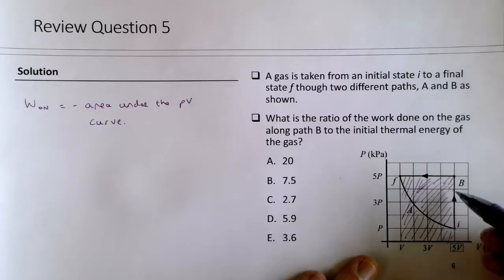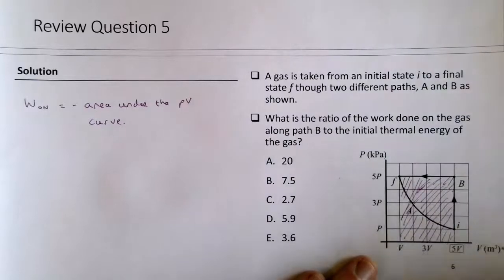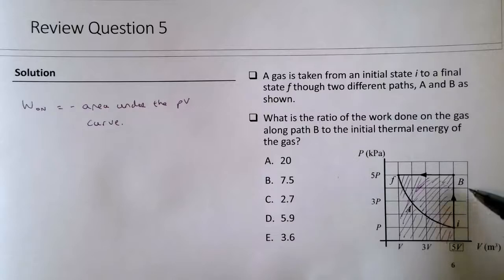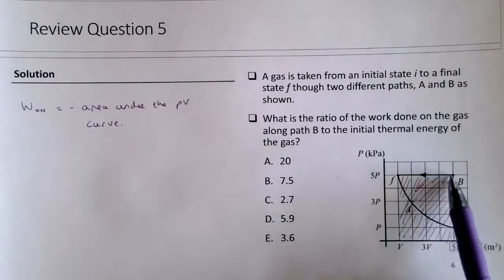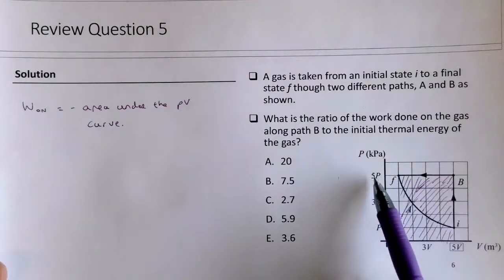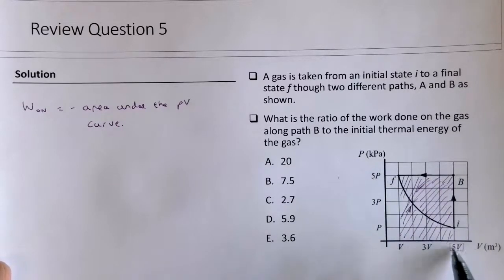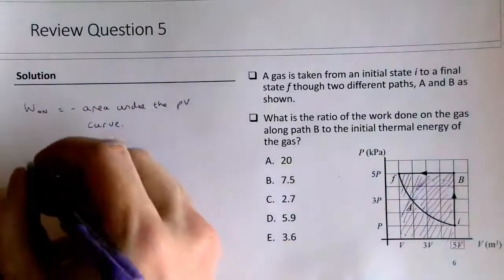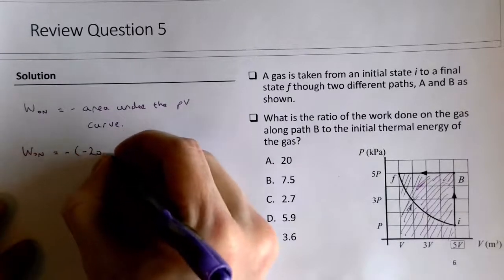During this isochoric process from I up to this particular point, there's no work done at all. As an additional review, no work is done during an isochoric process, since there's no change in volume. Then all the work is done during the isobaric compression, with a constant pressure of 5 P's times a base of 4 V's. It is a compressive process, so the work done on the gas is positive, not negative 20 PVs.